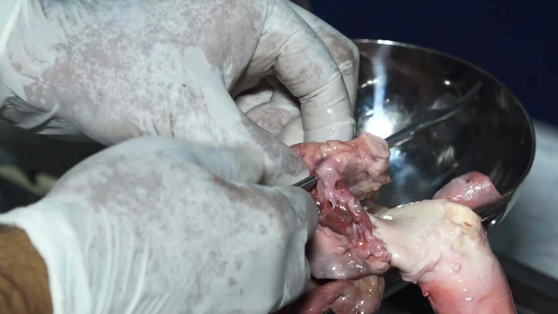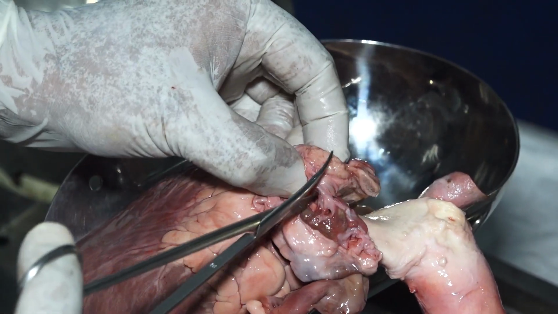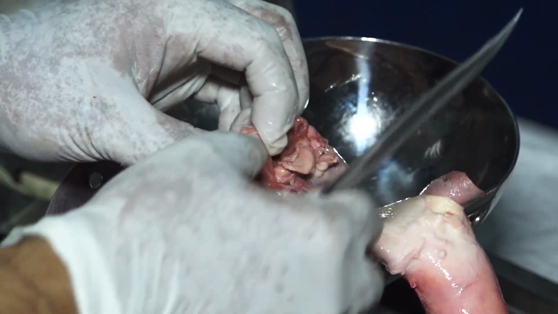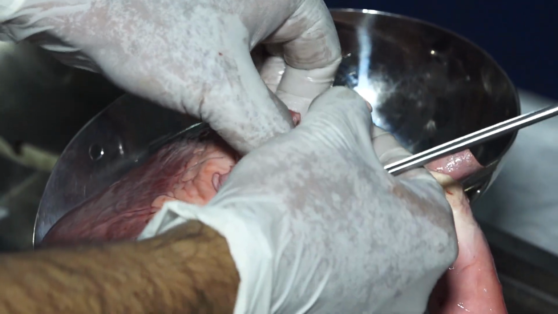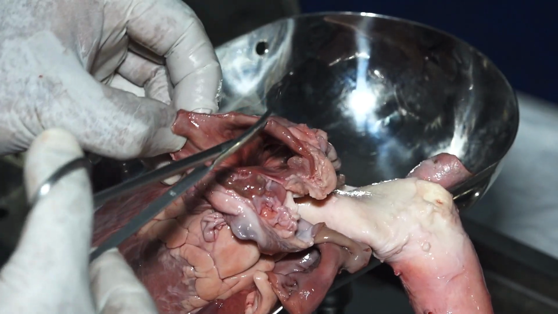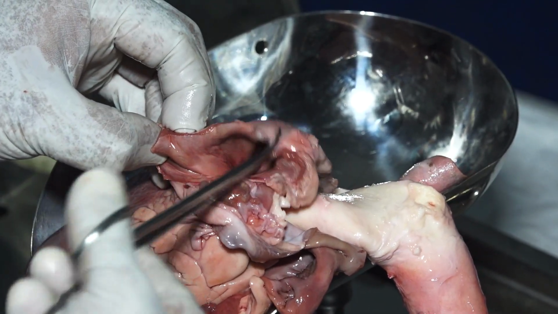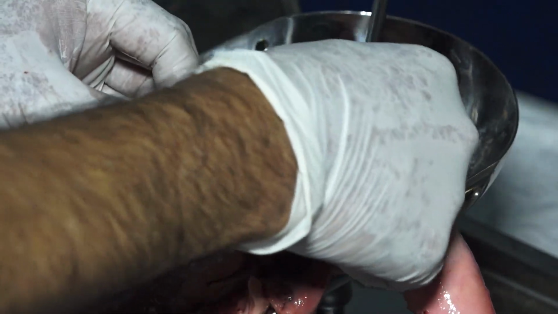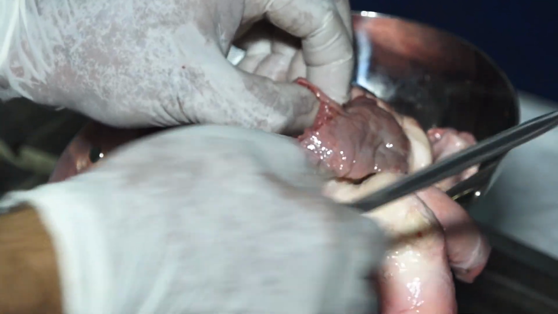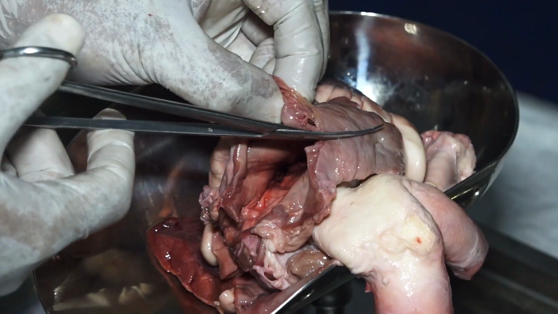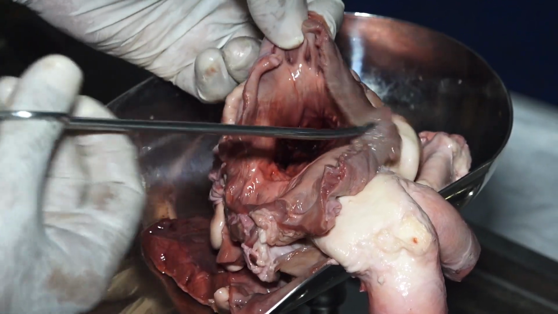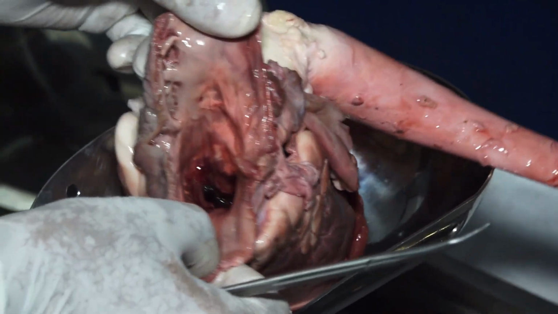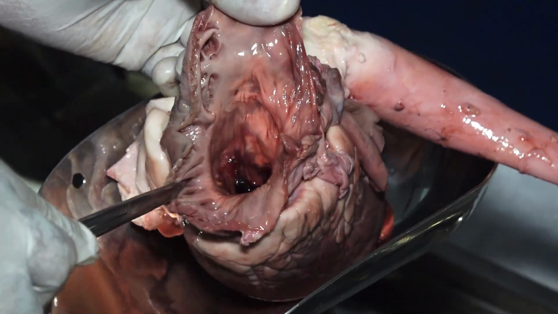We'll open the left atrium completely, joining between the right and left pulmonary veins, like how you do it for a transplant, and then extend it into the appendage. That's the left atrial appendage, into which we've cut, and inside you see the mitral valve.